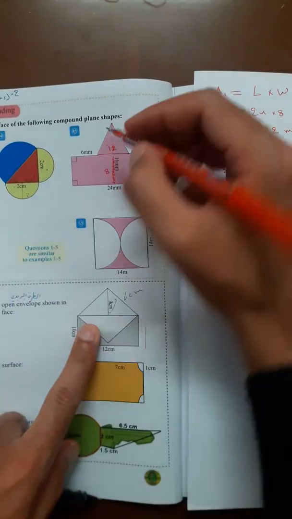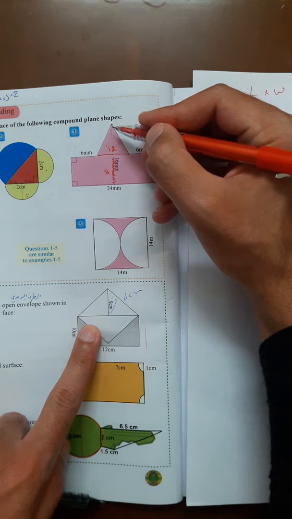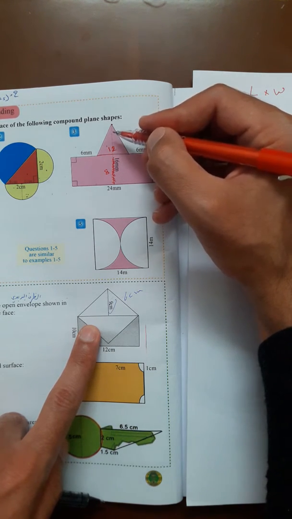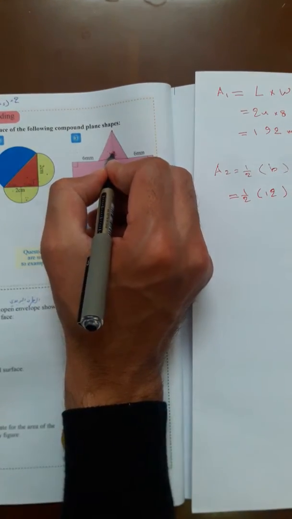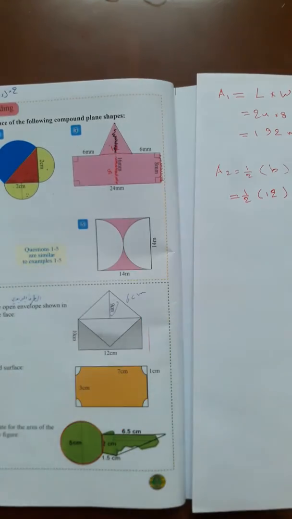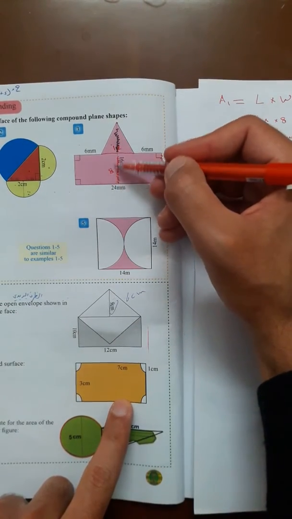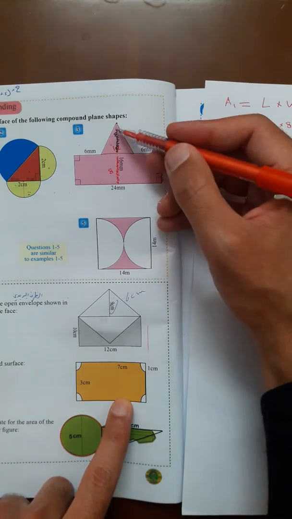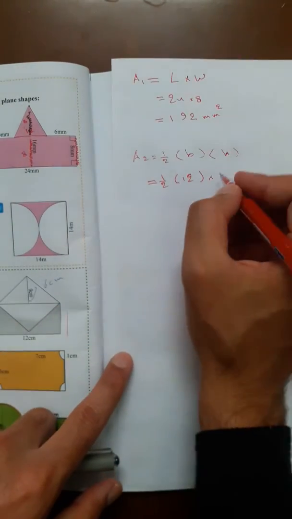Now this line is 16. To find the height of the triangle, to find this part of the line, I will subtract 16 minus this part 8. 16 minus 8 is equal to 8. So the height of the triangle is 8. Multiply 8.